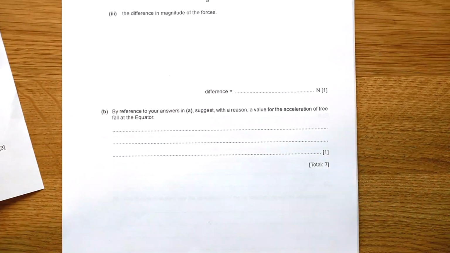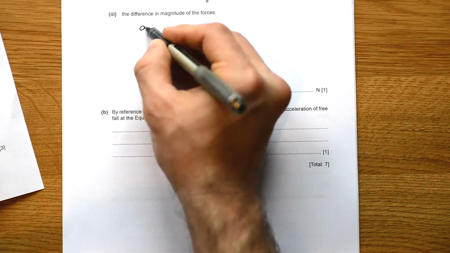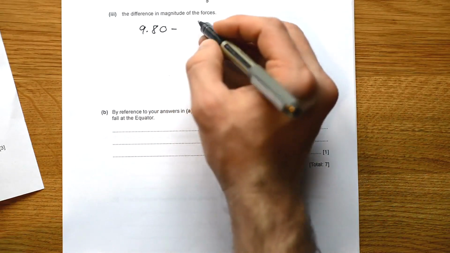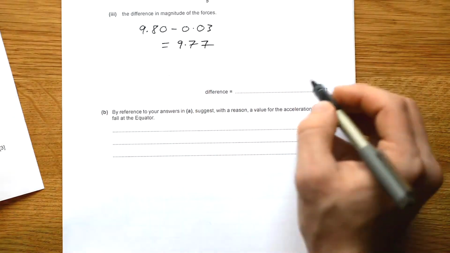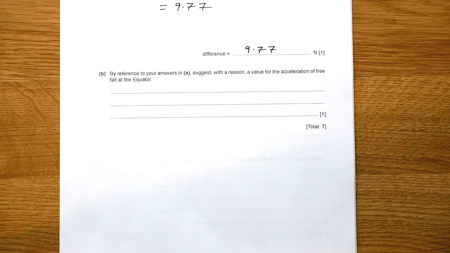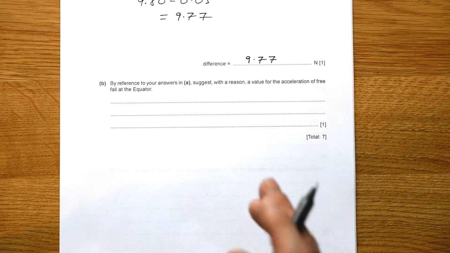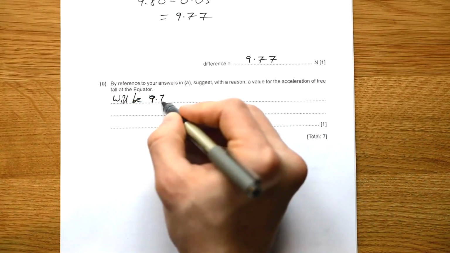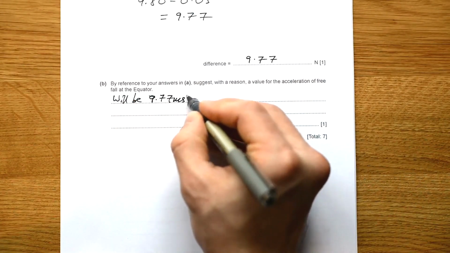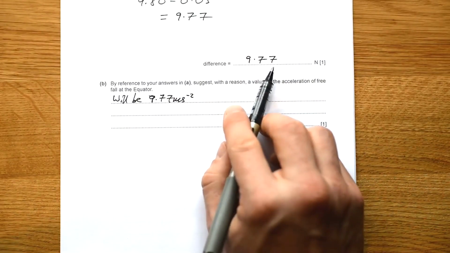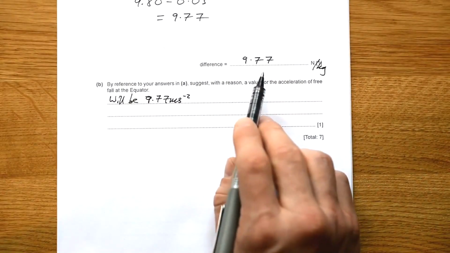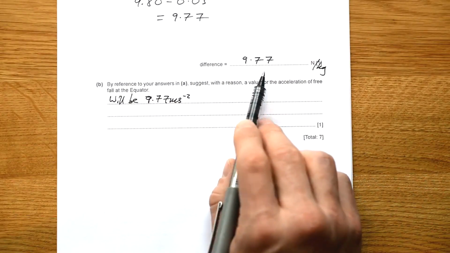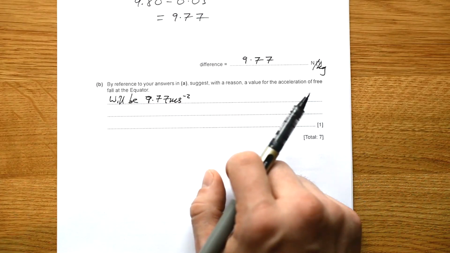Part 3, the difference in magnitude of the 2 forces. So it's 9.80 take away 0.03 gives us 9.77. Finally, by reference to your answers in A, suggest with a reason a value for the acceleration of free fall at the equator. It will be 9.77 meters per second squared. Because this is Newton per kilogram, that means that we have found a value for the resultant force on each kilogram, and that is the same as acceleration due to gravity.